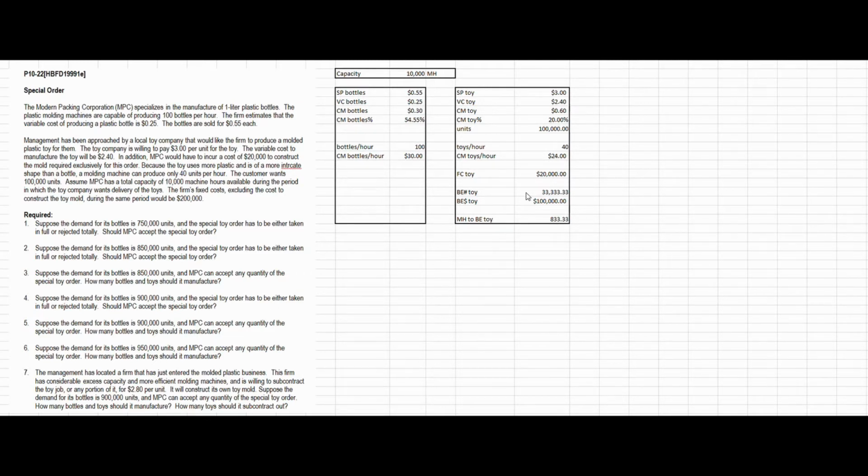Well, that'd be 33,333.33 toys. What would be the total sales, break-even in sales for toys? That would be 100,000. We could also determine, since we know how many units it takes to break even in toys, we could also calculate how many machine hours need to be available in order to break even in toys. And that would be 833.33 machine hours. How did I get that? I took the number of toys I need to break even and divided it by the fact that each machine hour will produce 40 toys. So I took that number and divided by 40.